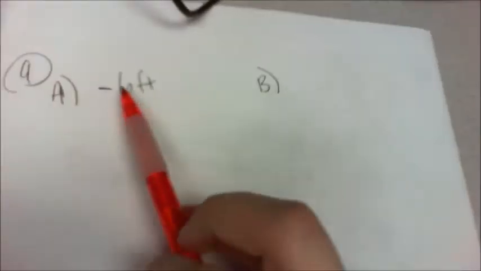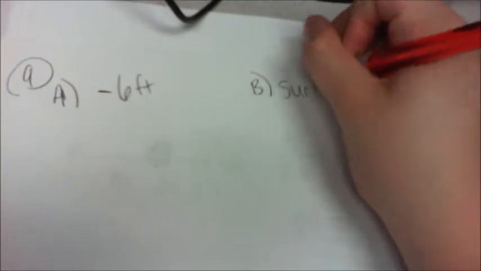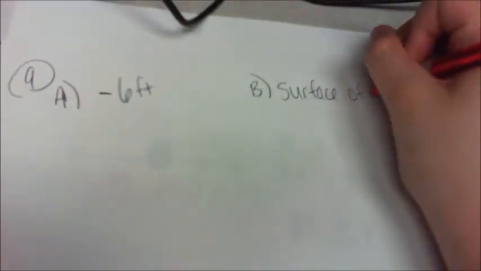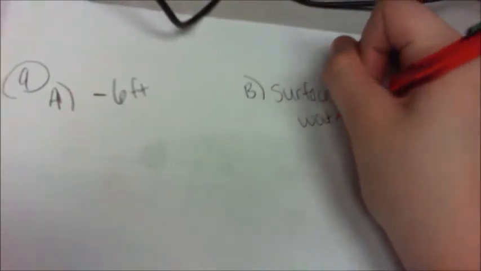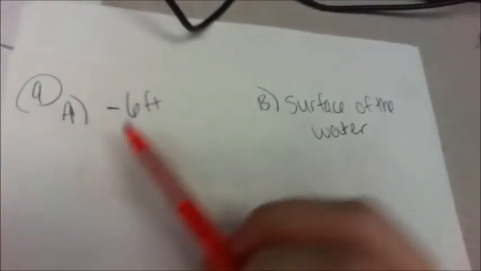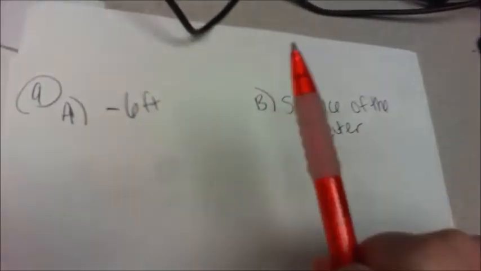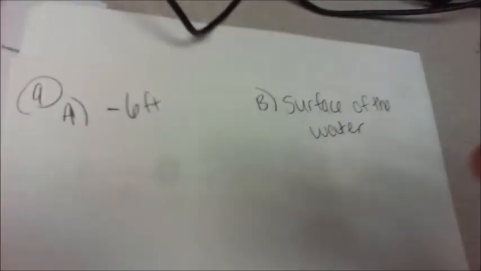Letter B asks what is the meaning of 0? So if negative 6 is below the surface of the water, 0 would be the exact surface of the water. So when we have a negative number, that means that they are under the water. And if we have a positive number, that means they're above the water, so maybe on the deck right around the pool or something like that. So B, 0 is the surface of the water. That's right where you would kind of be floating if you went in.